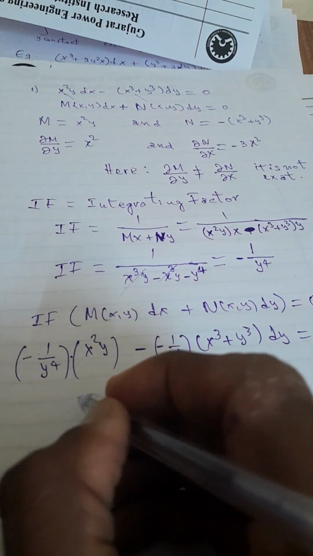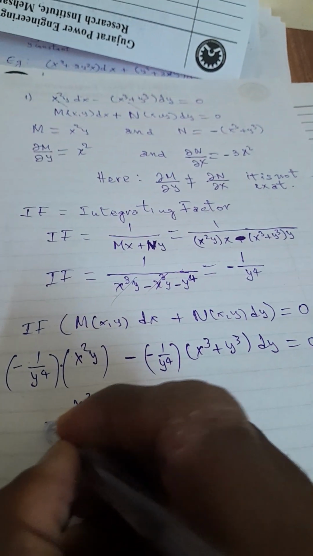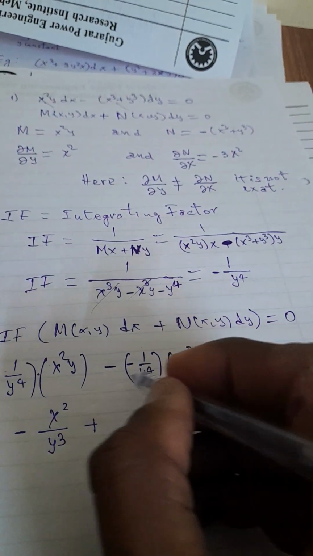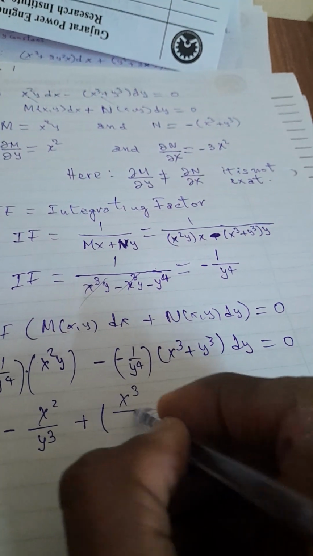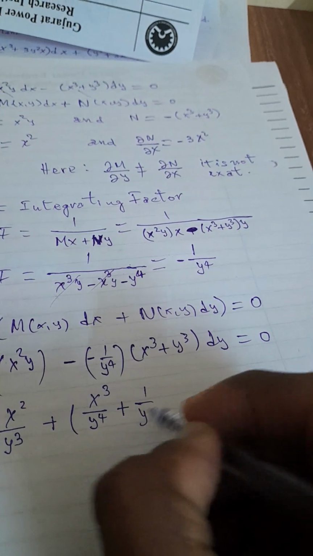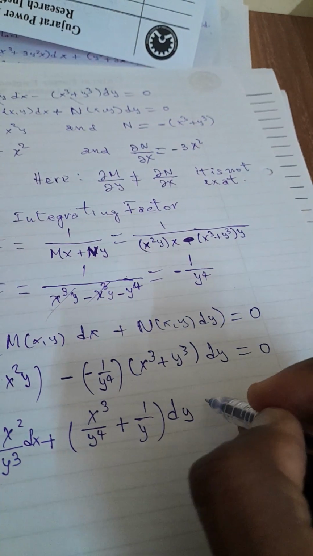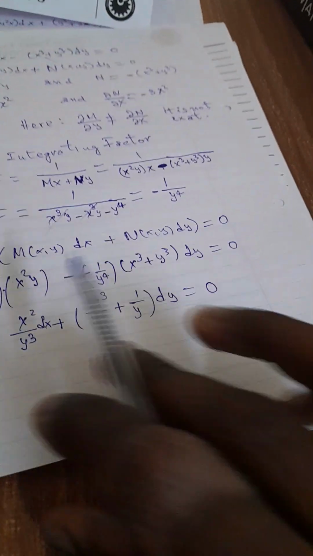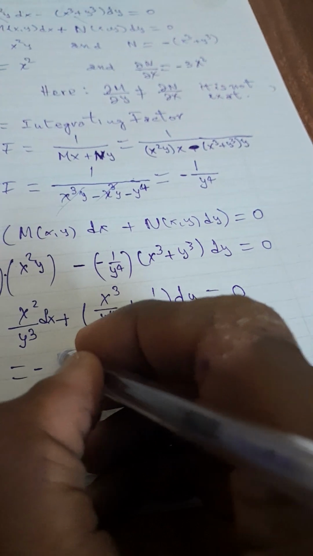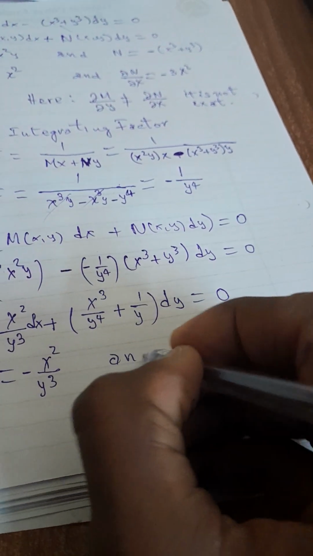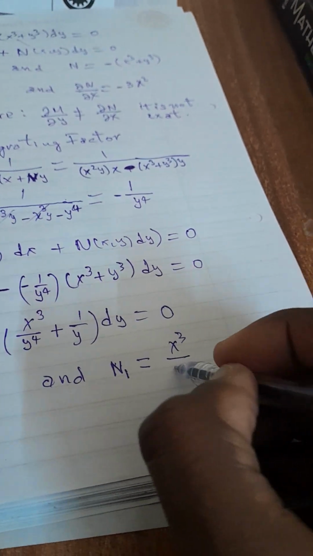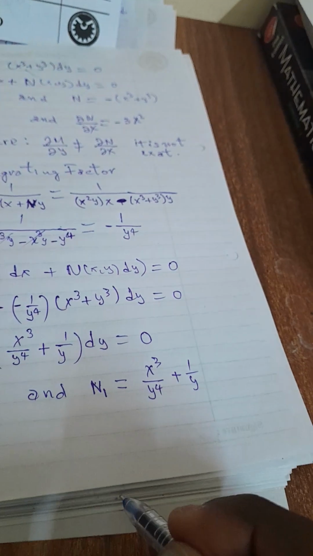Now what you get is minus x squared by y cubed, and here, minus and minus gives plus, so this will be x cubed upon y to the power 4, plus 1 upon y, dy, equal to 0. Now you are going to call this M1. M1 is minus x squared upon y cubed, and N1 will be this expression, x cubed upon y to the power 4 plus 1 upon y.